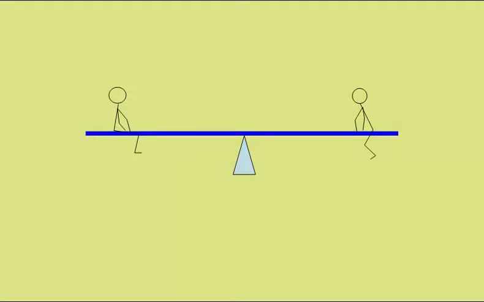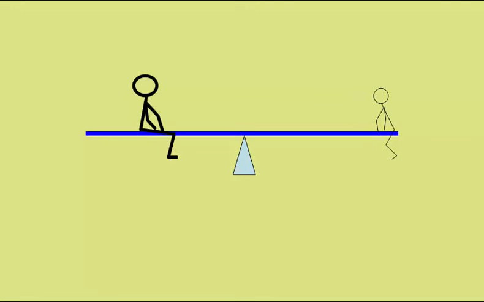Moments. Here we have two people of equal weight balanced on a seesaw as they are equal distances from the pivot. These two people are also balanced, or in equilibrium, but now the smaller person has moved further from the pivot, the larger person closer to the pivot.